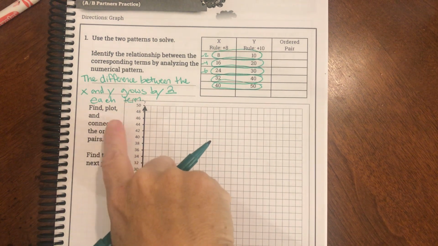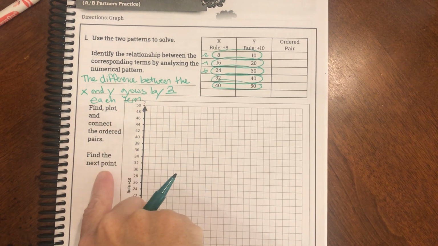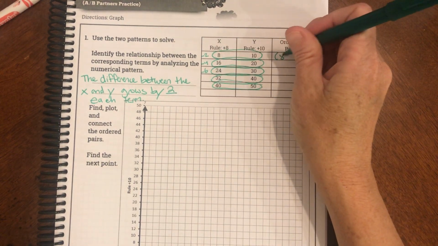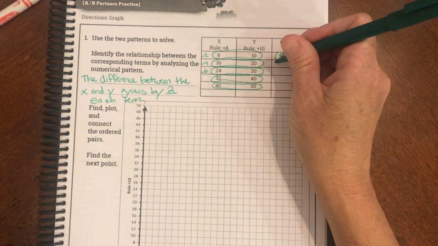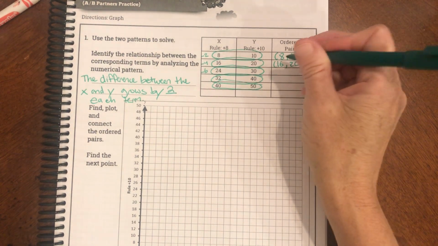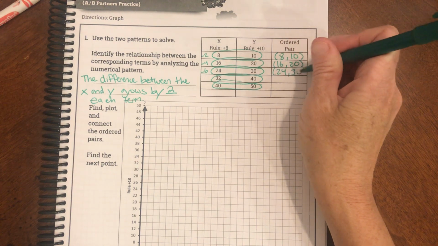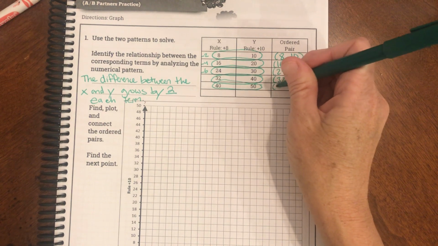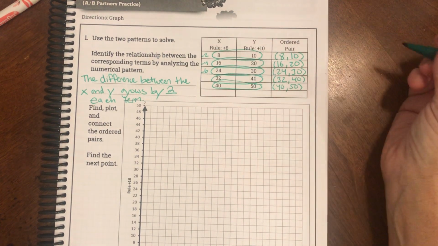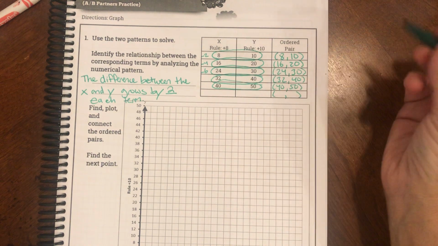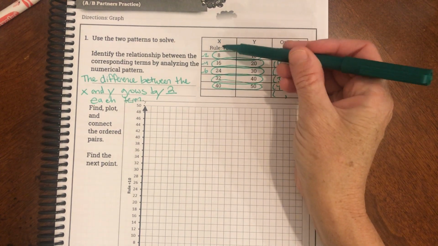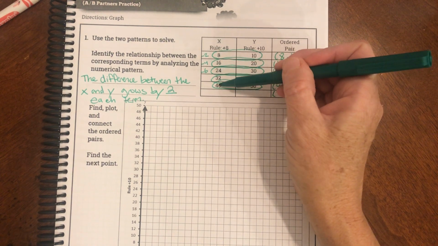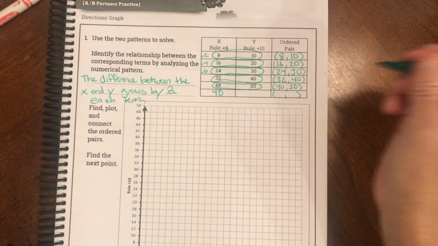The next thing says find, plot, and connect the ordered pairs and find the next point. Okay, so if my first x is 8 and 10, then we have 16 and 20. We have 24 and 30, 32 and 40, 40 and 50, and then the next one we have to solve for. So let's look at x. Our rule is plus 8 or add 8. So 8, 16, 24, 32, 40. That would have to be 48.